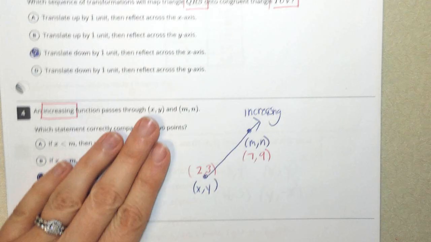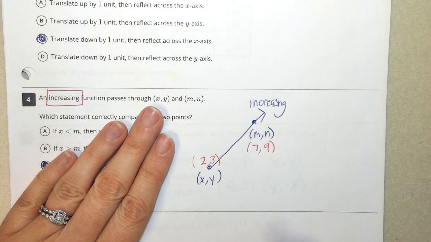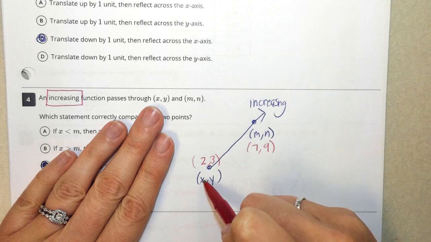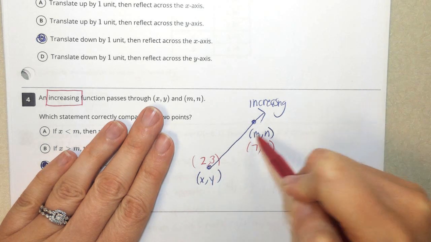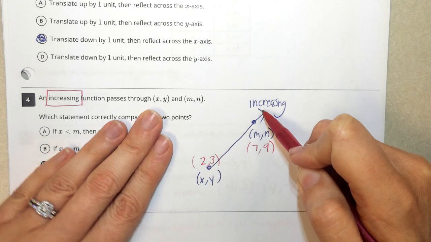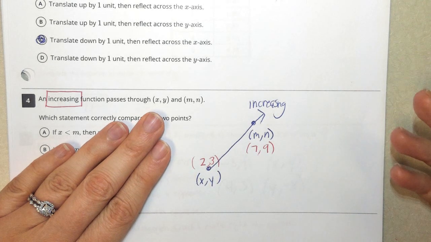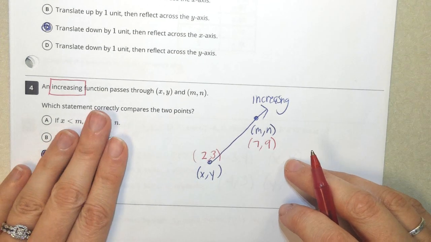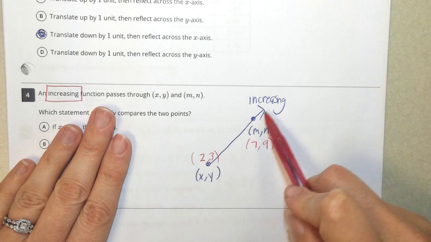So I just made up my own idea here, okay? I said it's increasing, and this is (x, y), and this is (m, n). It passes through those two, okay? We have no context of what the numbers are, but it's going to ask us greater than, less than, all of those things. So I put numbers to them.